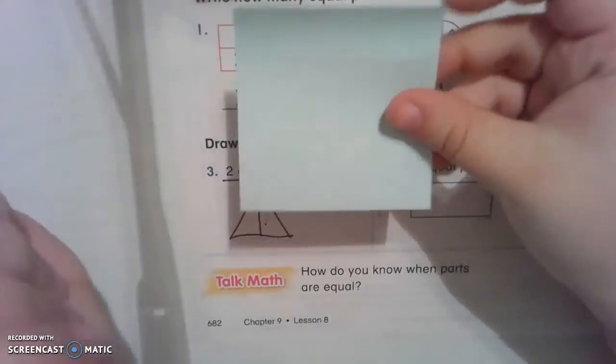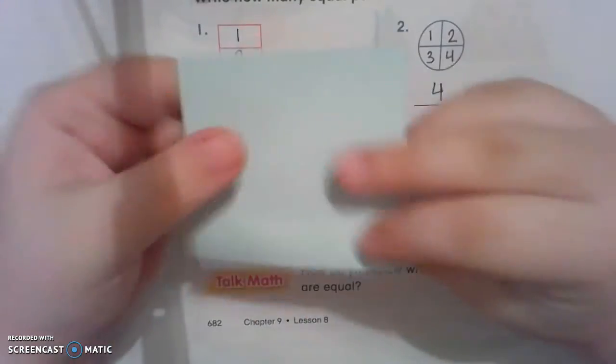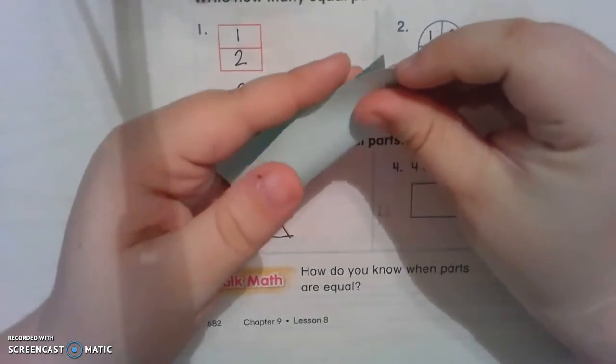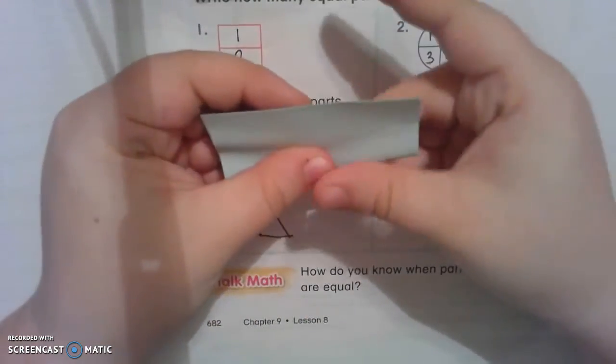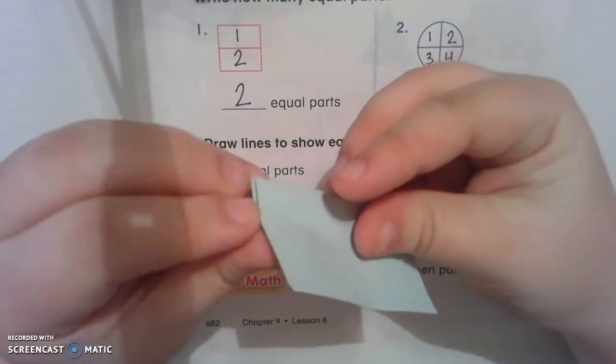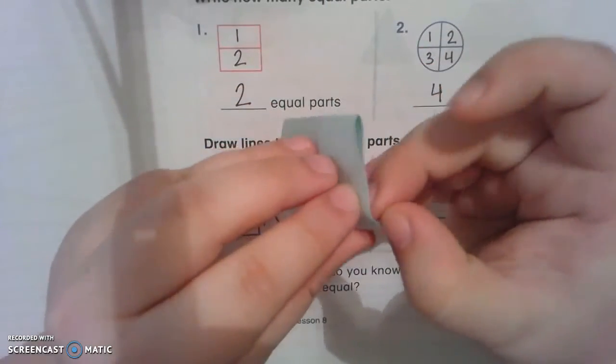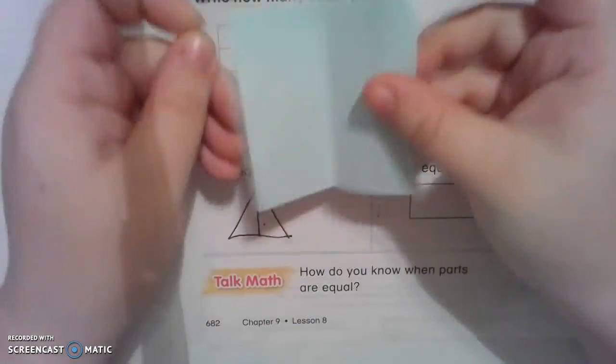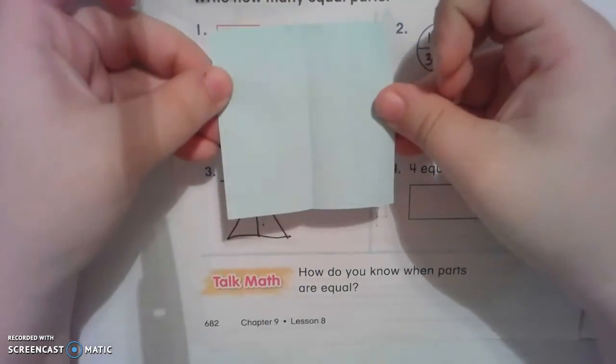To have 2 of the equal parts, you can just fold it in half. And that's what we did for our triangle. We essentially folded it in half so that each side has the same. They're both equal. You see how they're both equal?